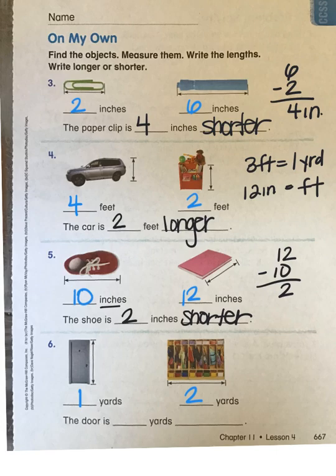Okay, number 6. We have a doorway and a cubby, or a group of cubbies. I said that the doorway was about 1 yard and that the cubbies were about 2 yards. So the door, we can say, is how many yards shorter? Because we know that 1 is smaller than 2, so it's going to be shorter. The door, we say, is 1 yard shorter.